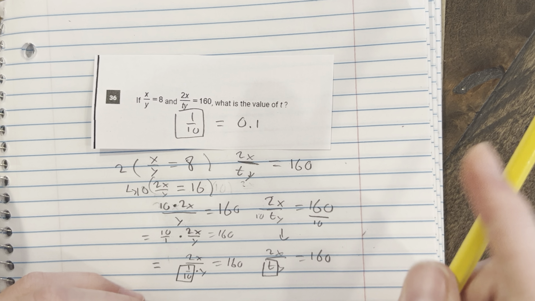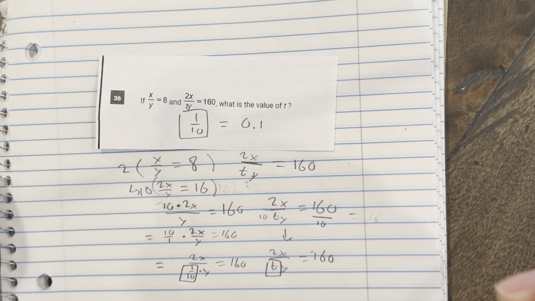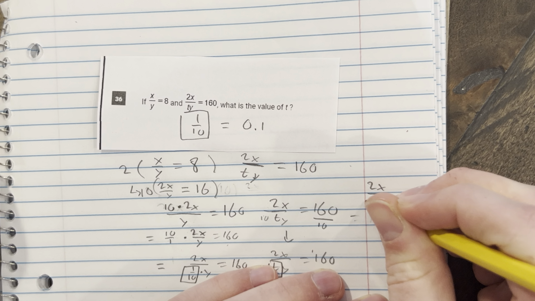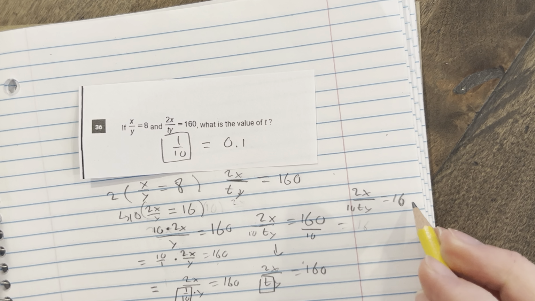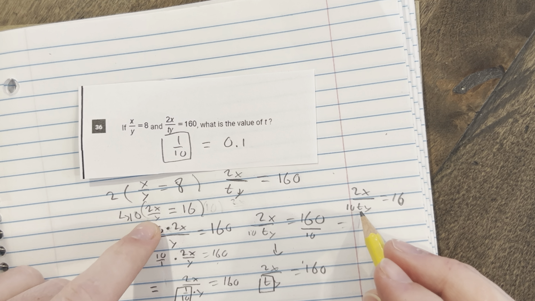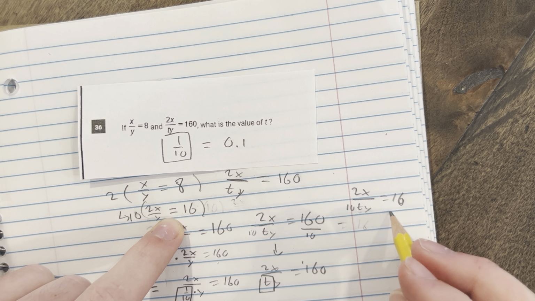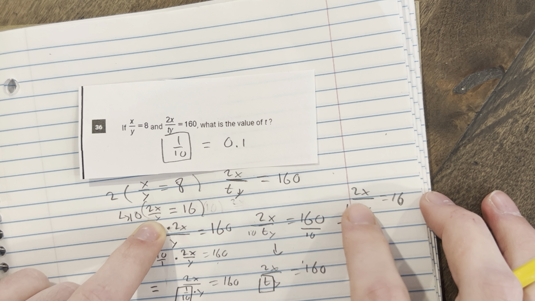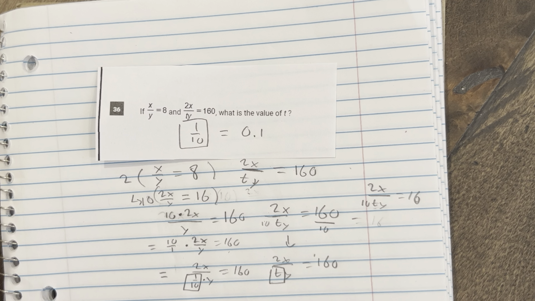So we have this equals 16. I'll write it completely separate. 2x over 10t y equals 16. And we see that our t value here is similar to our equation up here, 2x over y equals 16. Well, 2x over 10t times y equals 16. So in order to get y alone, t would have to be the number that's multiplied by 10 to get 1, which again is going to be its reciprocal. So two ways to think about that problem. Our answer is going to be positive 1 over 10, which is 1/10.